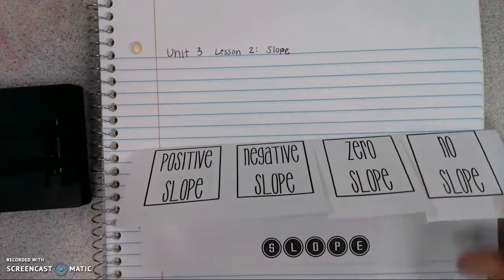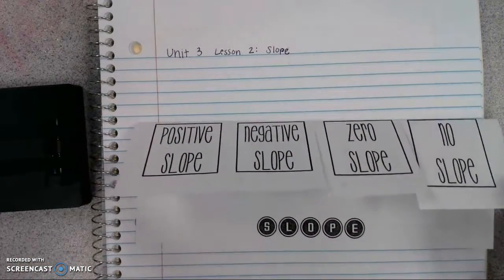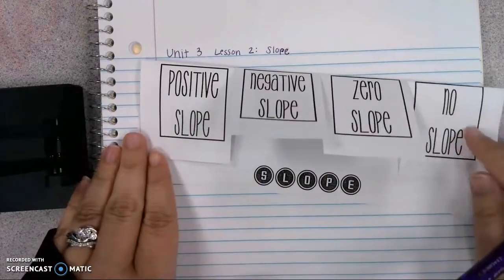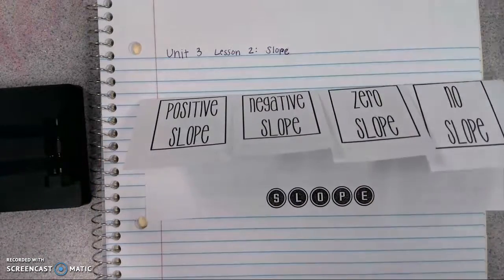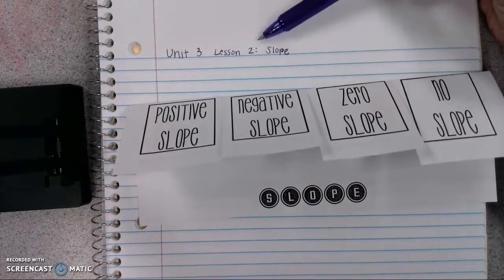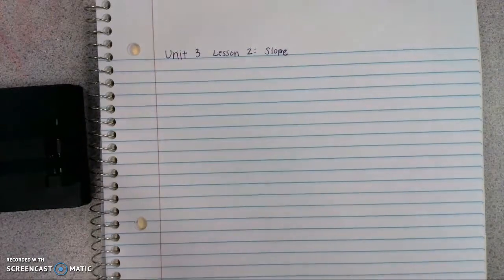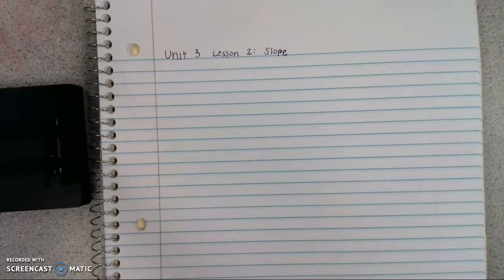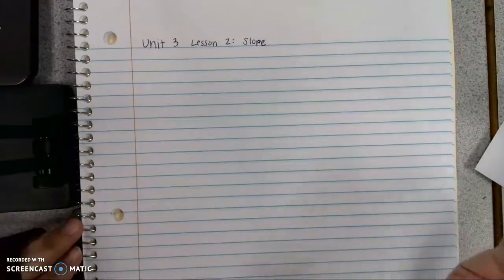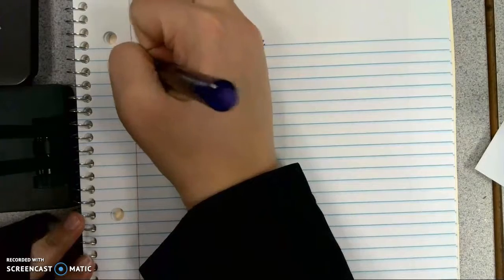Right, tonight we are taking our next set of notes. Hopefully you have your foldable folded in half so it looks like this. We're taking Unit 3, Lesson 2 on slope. So the first thing we're going to do is write 2 sentences in our notebook. We are going to write down the definition.